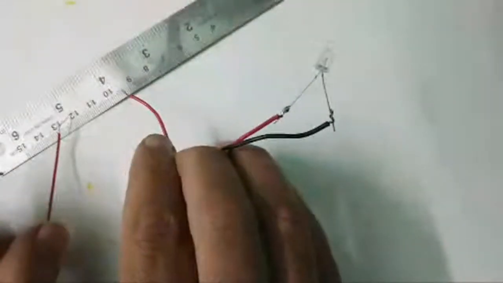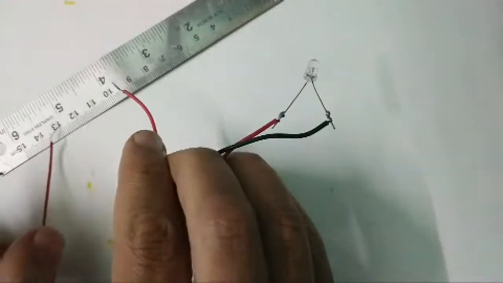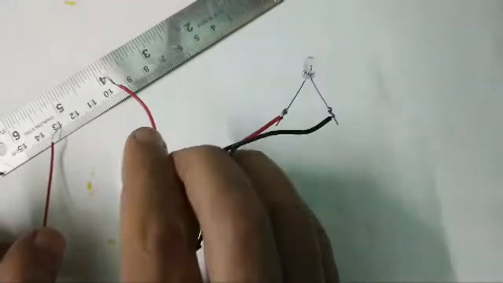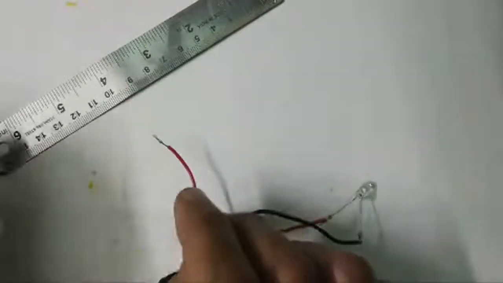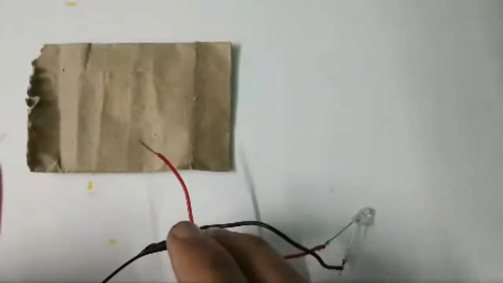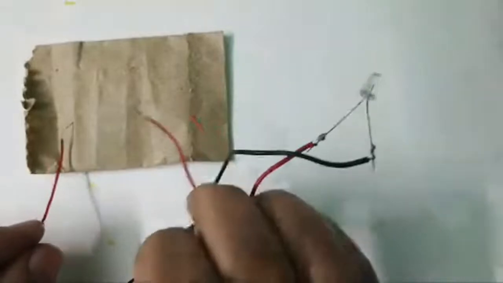When I put the two ends of the wire on this scale, the bulb lights up. So this means that this metal scale is a good conductor of electricity. If I use paper and connect the two ends to it, the bulb does not light. So the electric circuit is incomplete.